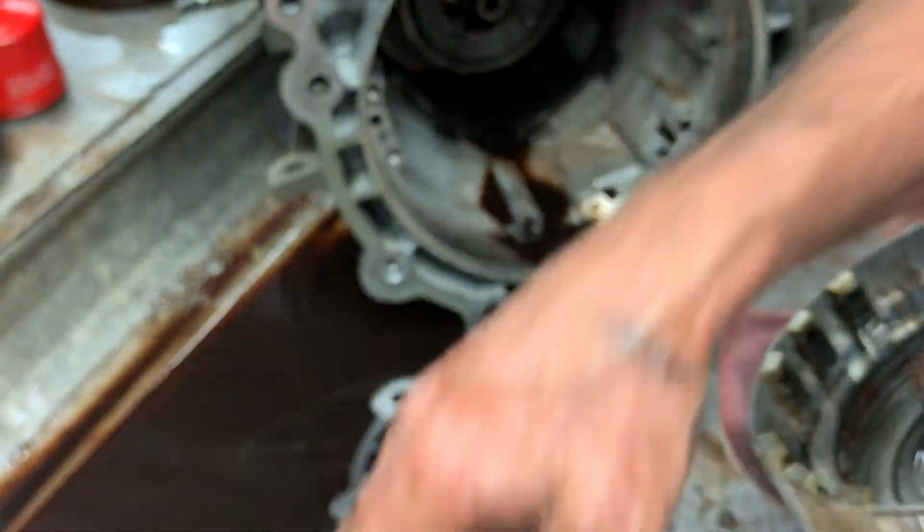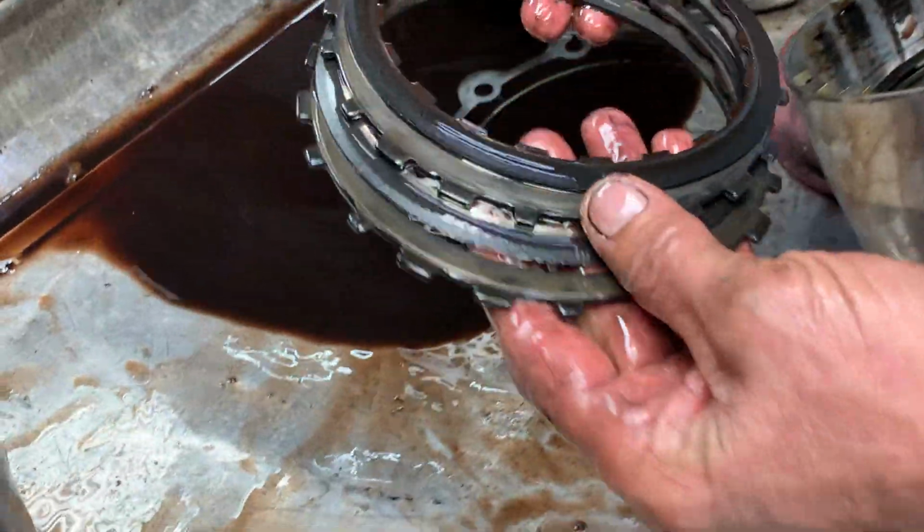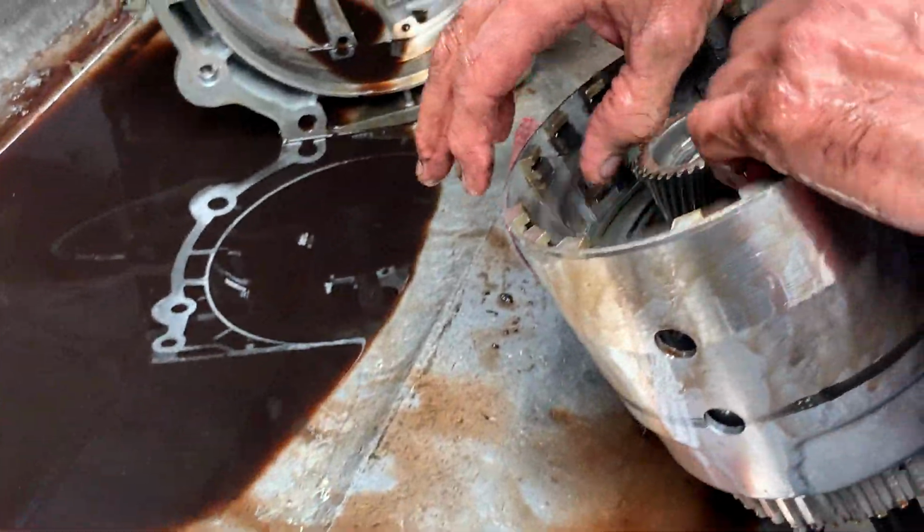These are no good. If you got a new one, you can compare them. I got videos out there that you can look at to see how I compare a new one to an old one. Then the rest of the 3/4 clutch is toast. Yes, sir.